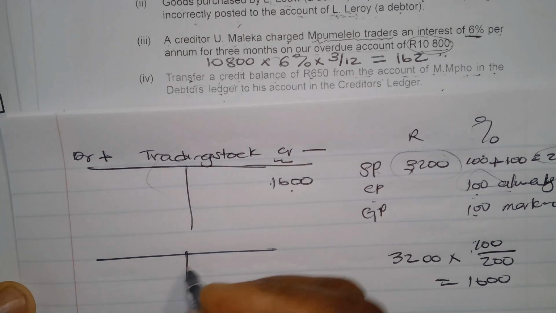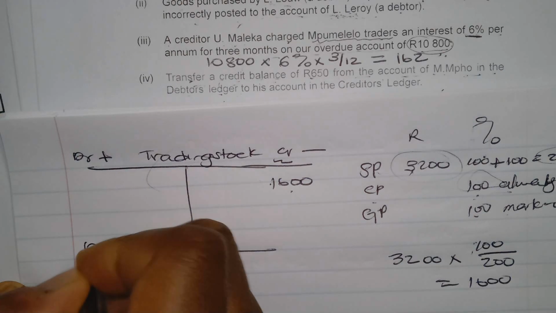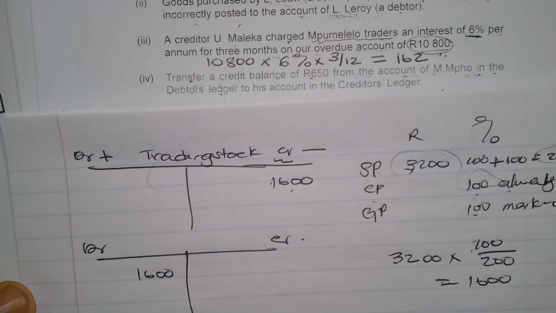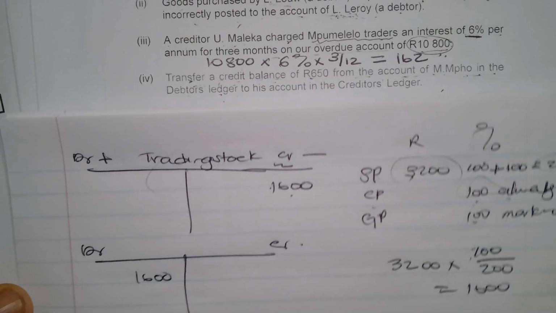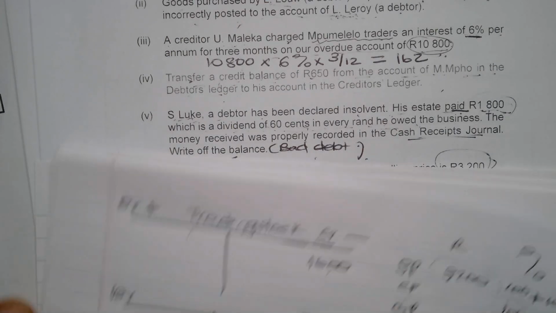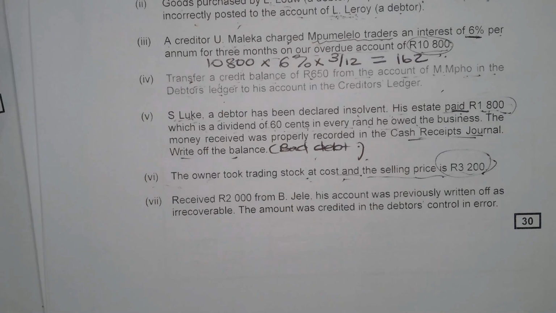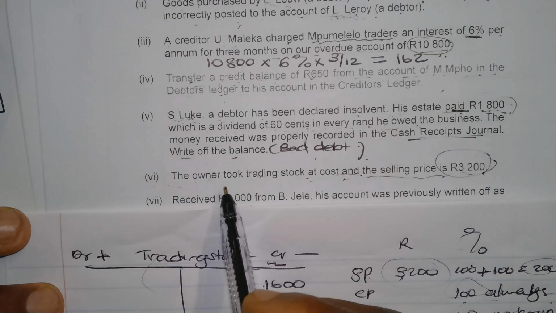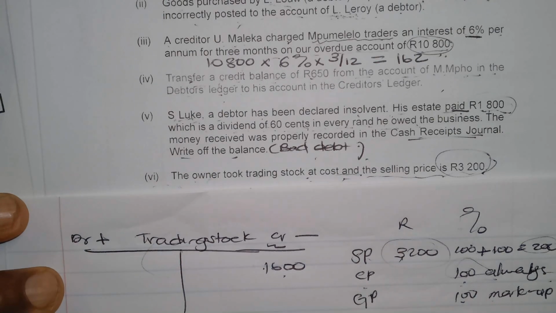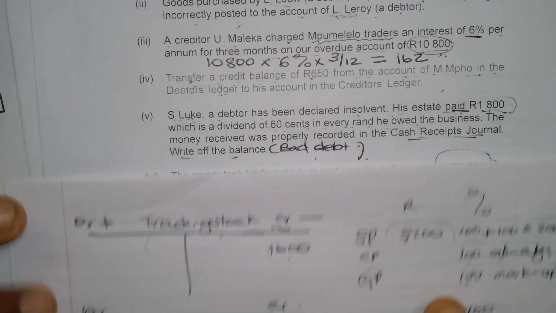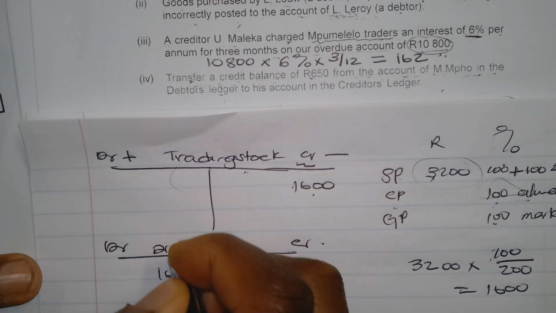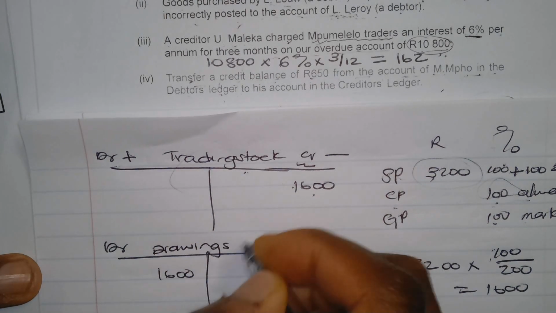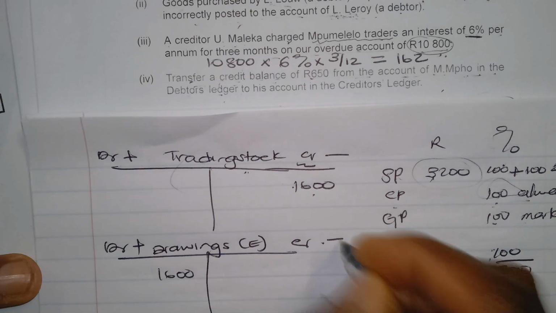So here I've made a credit entry. I need to make a debit entry. There we go. But now, what is this account? Let's look closely. What is the account that is being spoken about? Remember, when somebody takes, that is drawings. So they took stock. There's drawings. It's as simple as that. So drawings is an expense, increases the side, decreases the side.